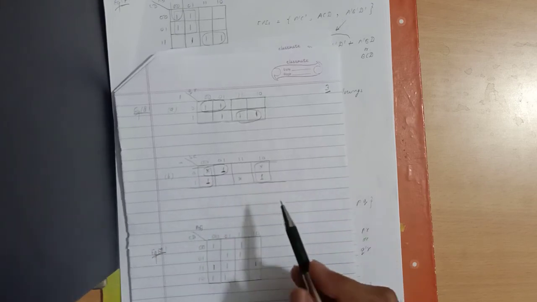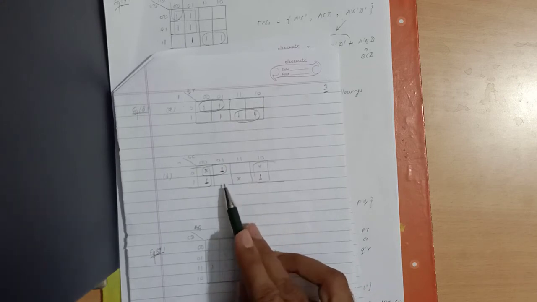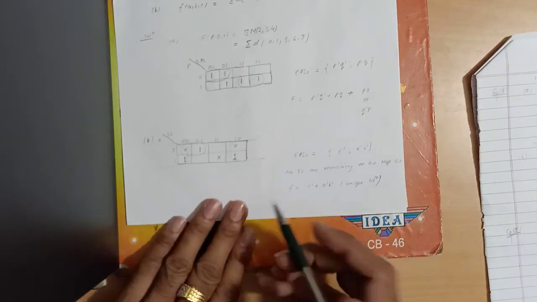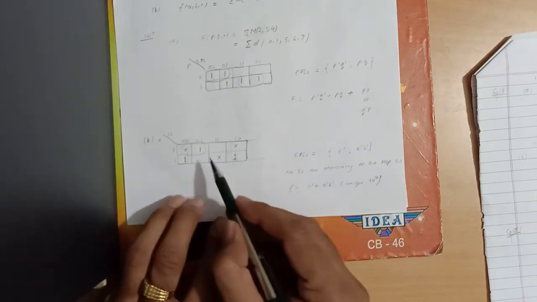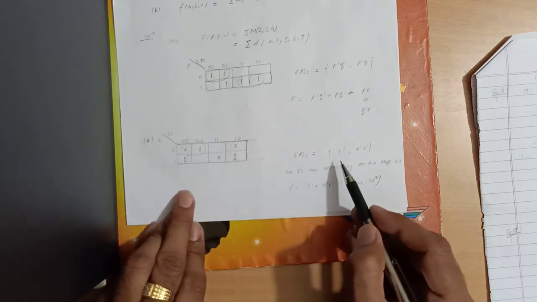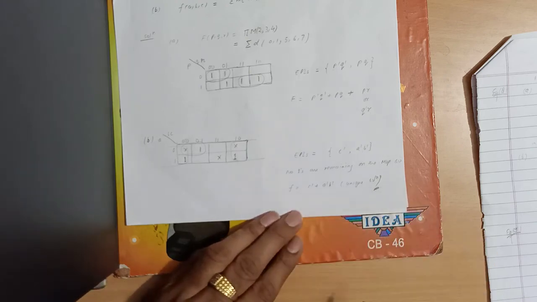So there are no remaining ones. So what will be the solution? The essential prime implicant corresponding to this term is this, corresponding to this term is this. So it will be the unique solution for this question.